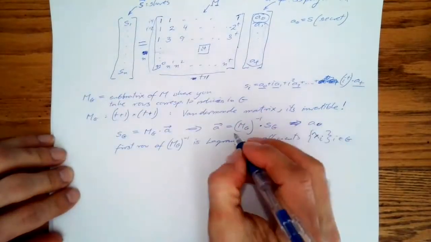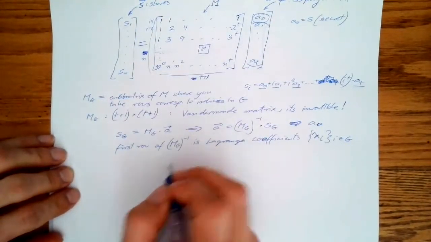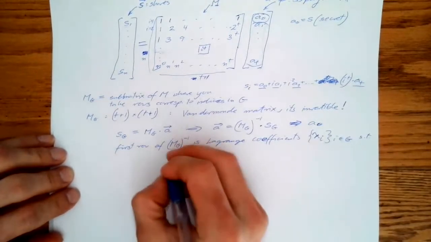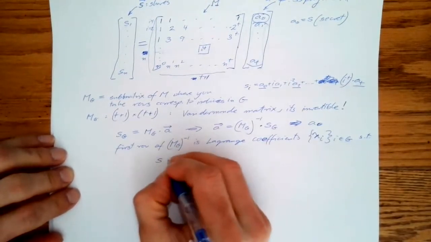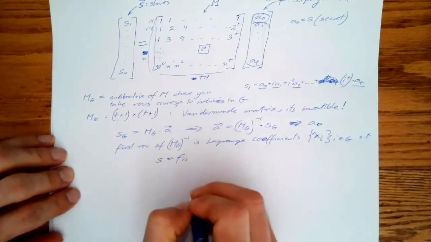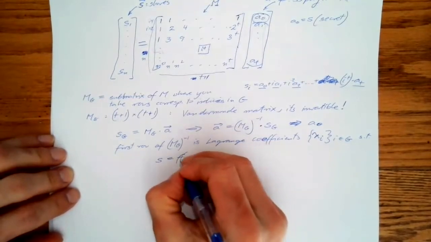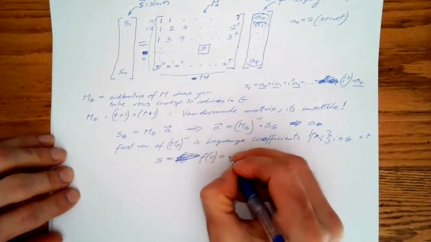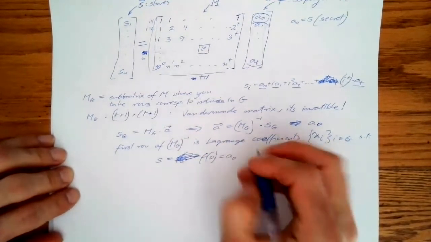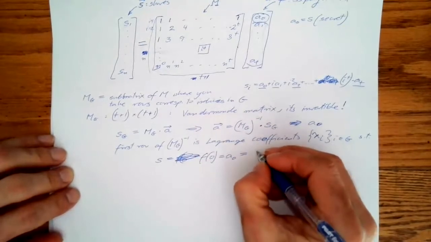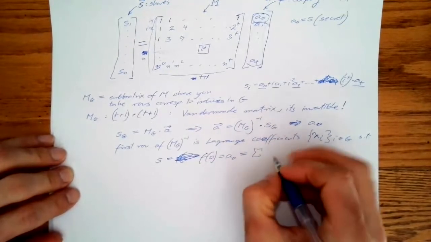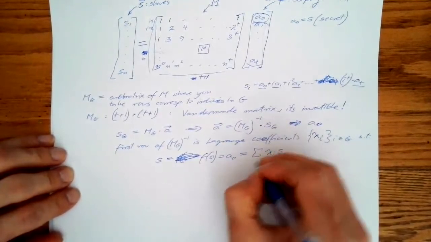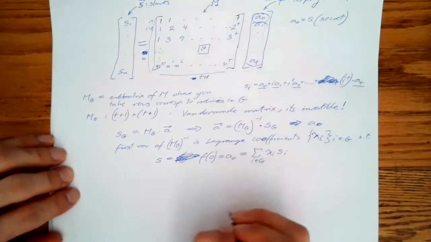It's the first row in the inverse matrix. And what these coefficients give you is that you can reconstruct the secret, which is f of 0, which is A0, as a sum of these coefficients applied to the shares for i in the set.